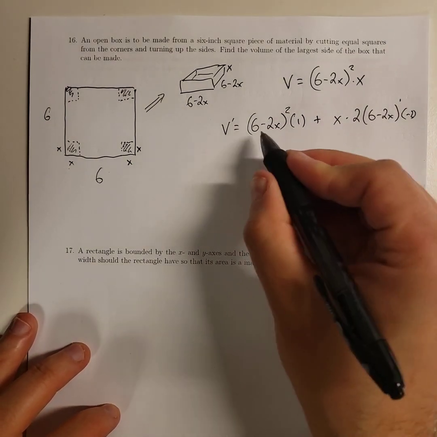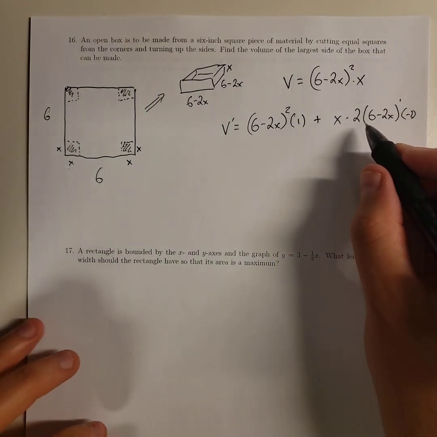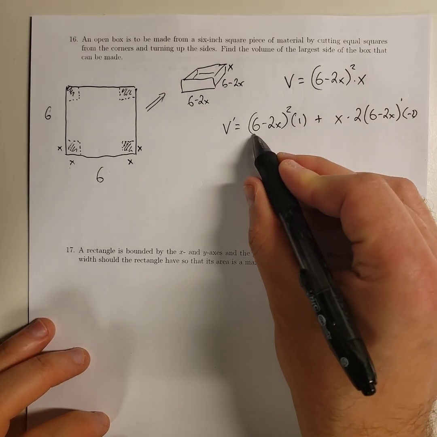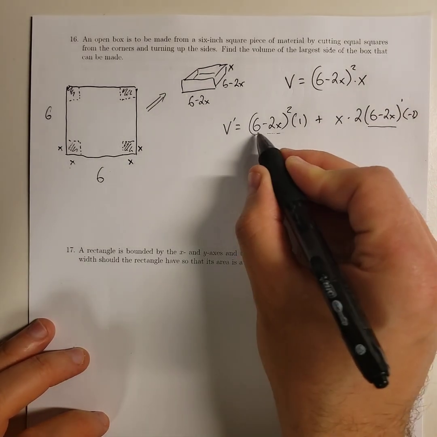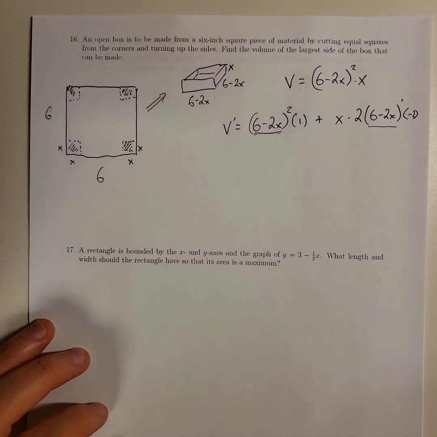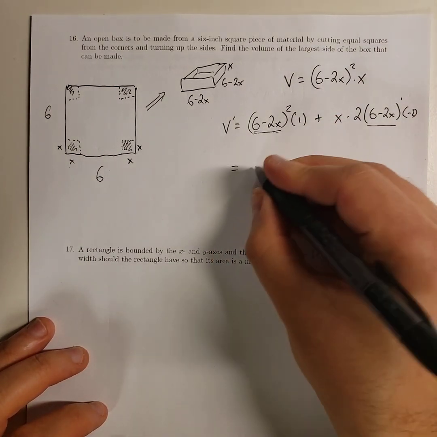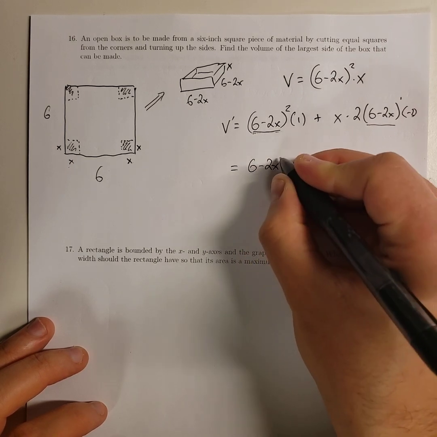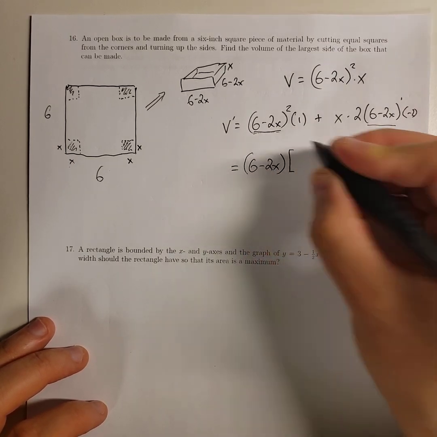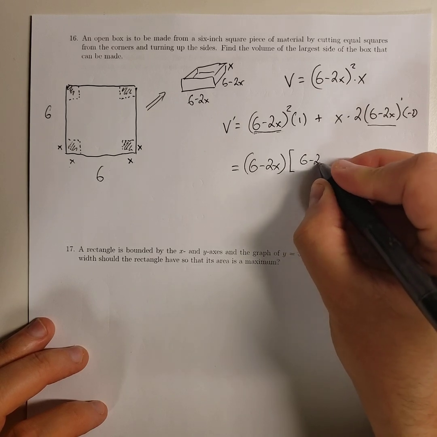Okay, so notice we've seen ones like this before where you're starting with the power of something. You're going to have at least one of them that can be factored out. So the 6 minus 2x, there's one of them here, there's 2 of them here. So I can factor one of them out and see what we have left. We have one of them left here.